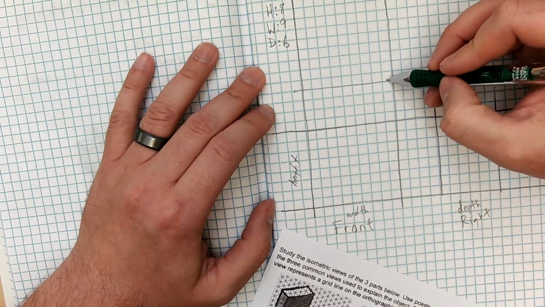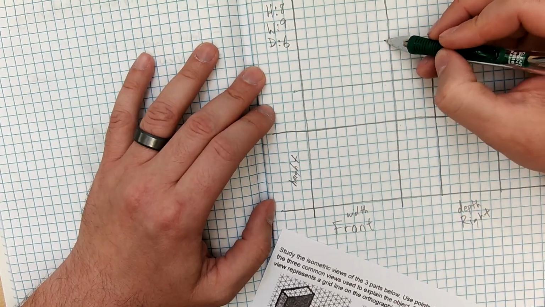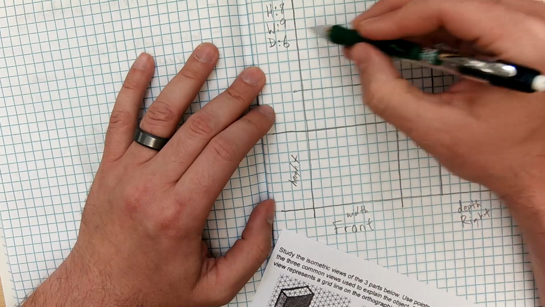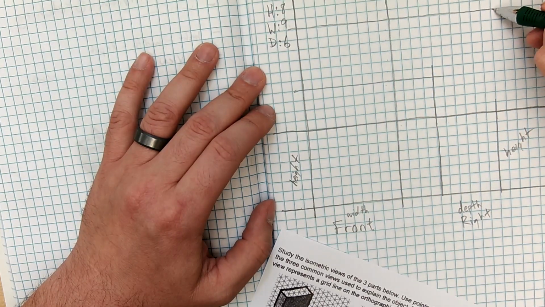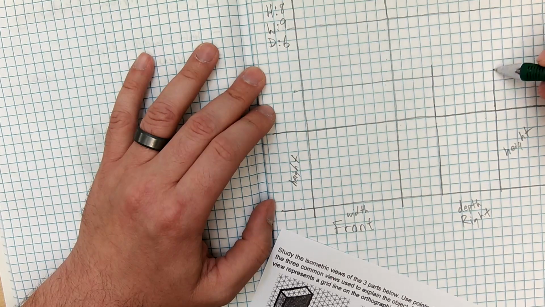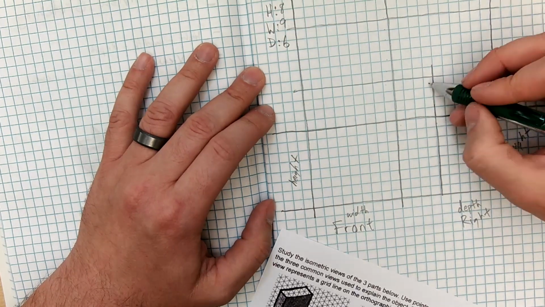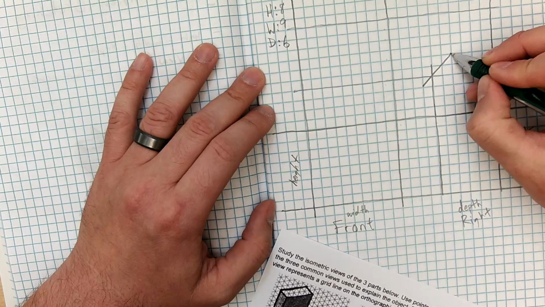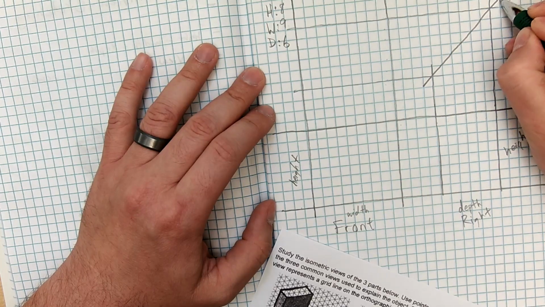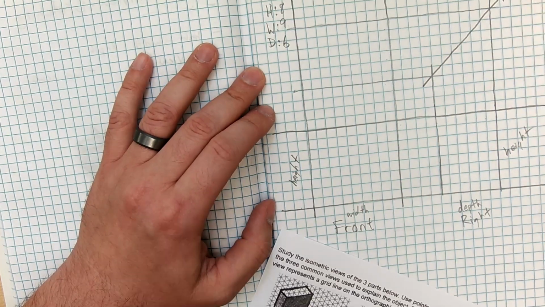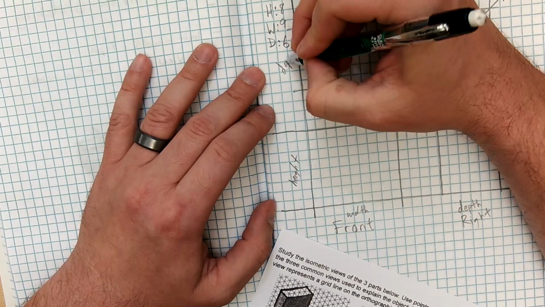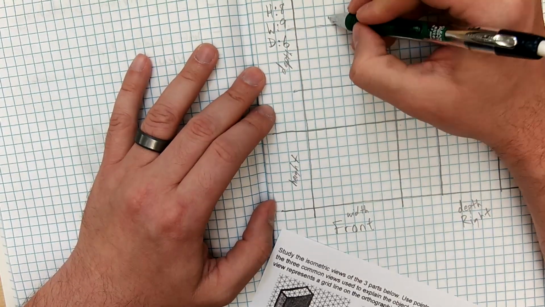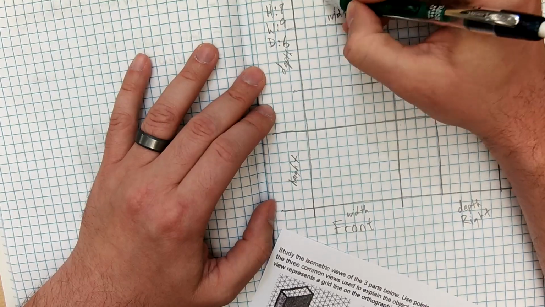And that would be 1, 2, 3, 4, 5, 6. This would make my 45-degree line. This again is depth by width, and that's my top view.